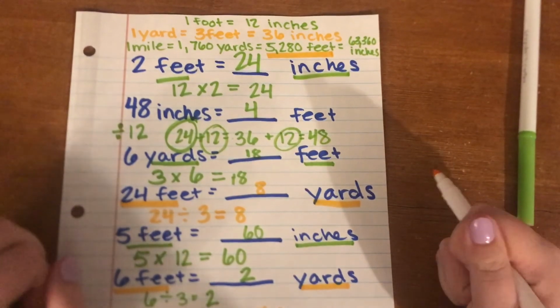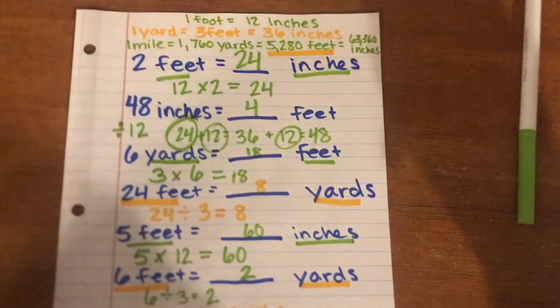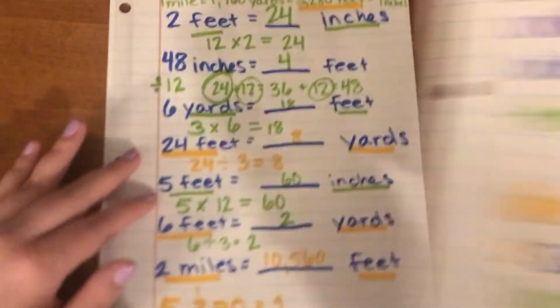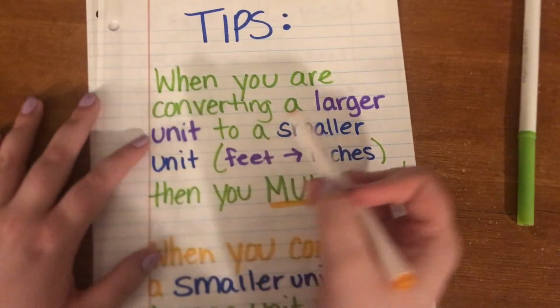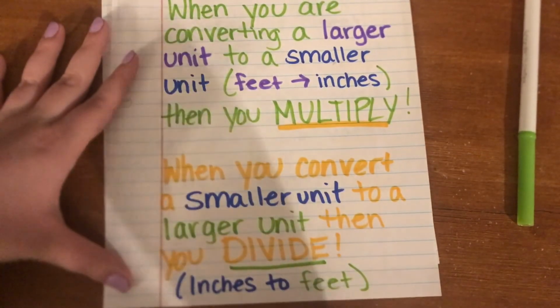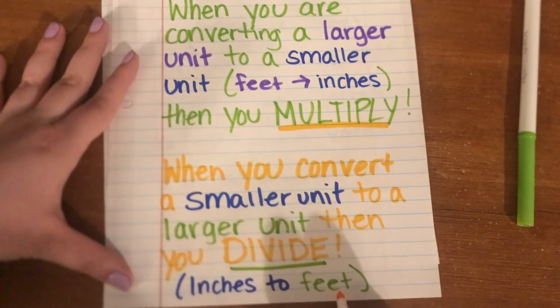Please come to me for questions. I'll be happy to help out with this, guys. Just remember, when you convert large to small, you multiply. Small to large, divide. So inches to feet, we would divide. Small to large, divide.